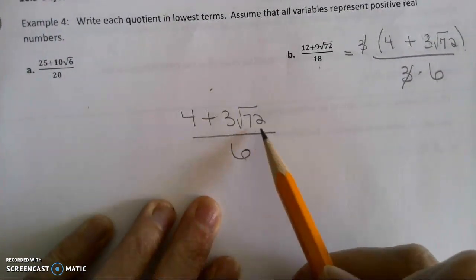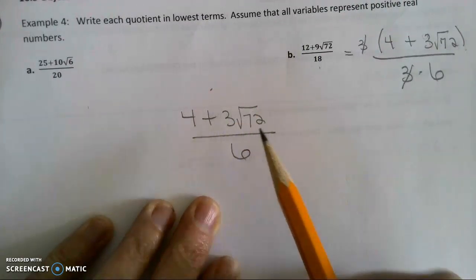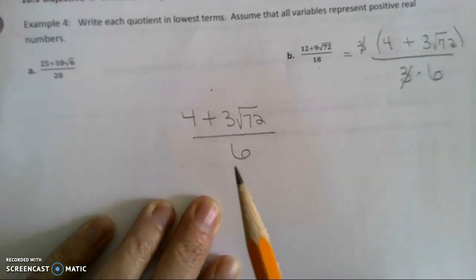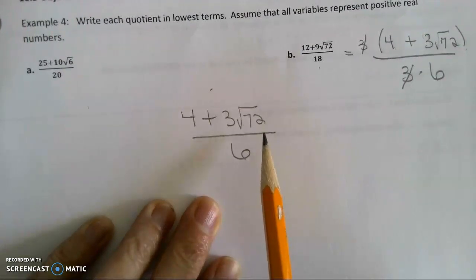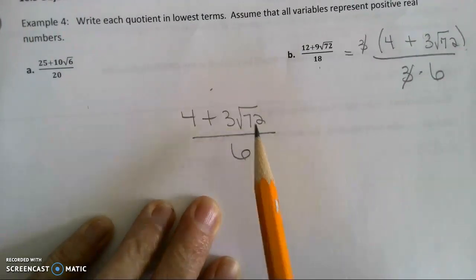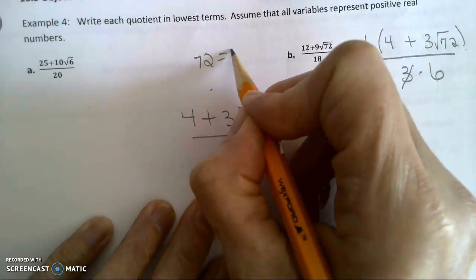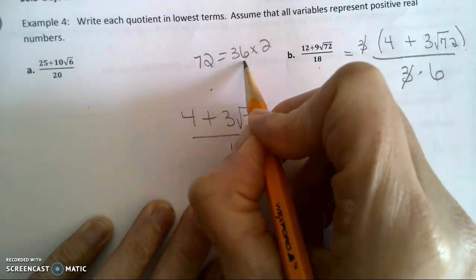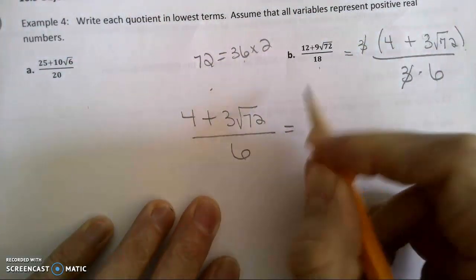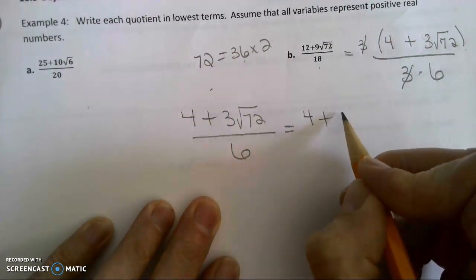Okay, now I want to put this in simplified radical form. If you remember, 72 is 9 times 8. Actually, it's a bigger perfect square. It's 36 times 2. Let me write that up here. 72 is 36 times 2. 36 is a perfect square. So let me just rewrite that. This is the only thing I'm changing right now.